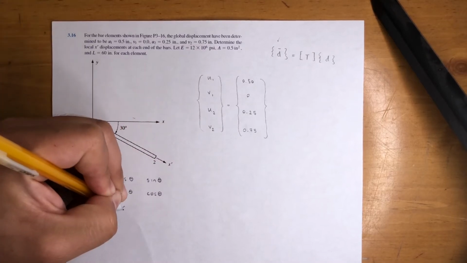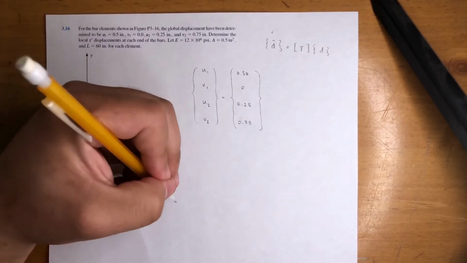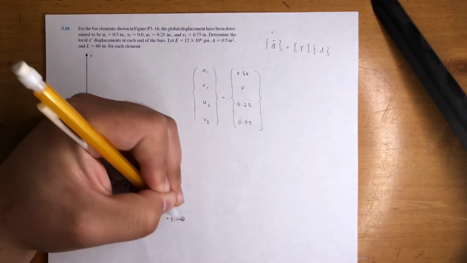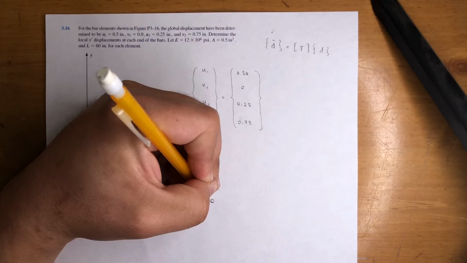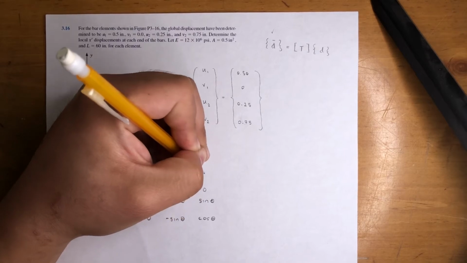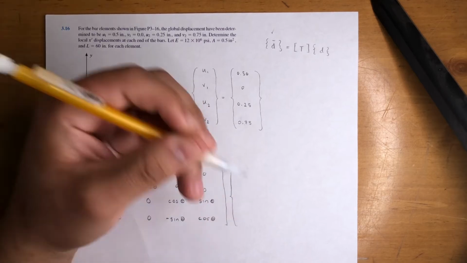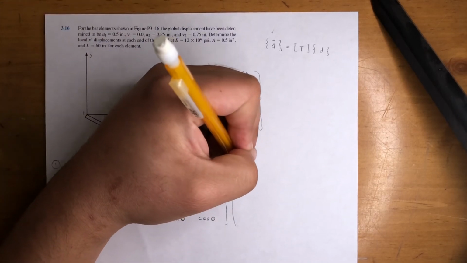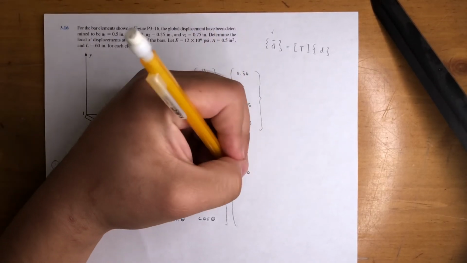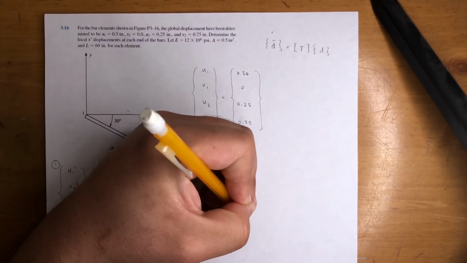Cosine theta, this is 0, this is 0, 0, 0. And then this right here is cosine theta. This is negative sine theta. We got sine theta and cosine theta. This is 0, 0, 0, 0. And there's really nothing much to this problem. It's not too hard. It's just basic matrix algebra now. It's 0.50, where I'm just plugging in the U vector now, the displacement vector. 0, 0.25 and 0.75.